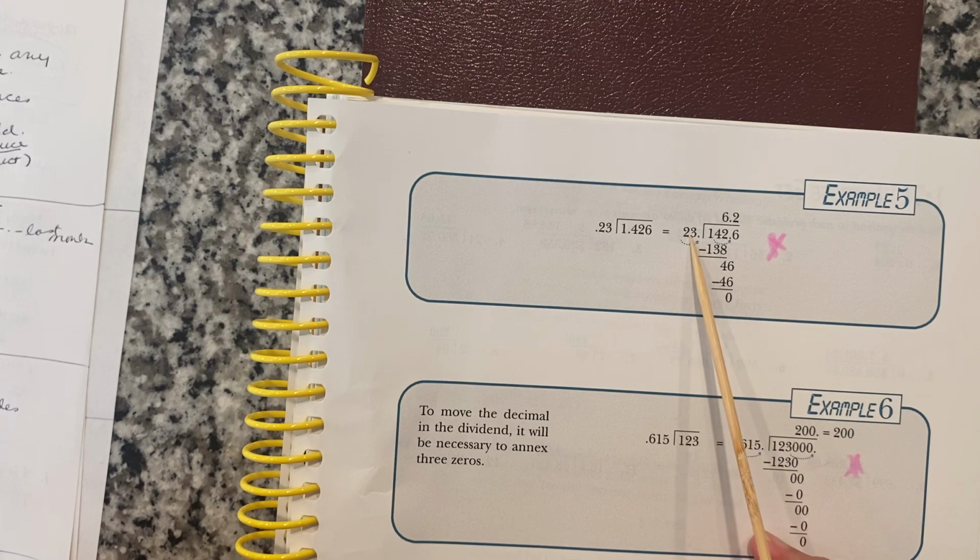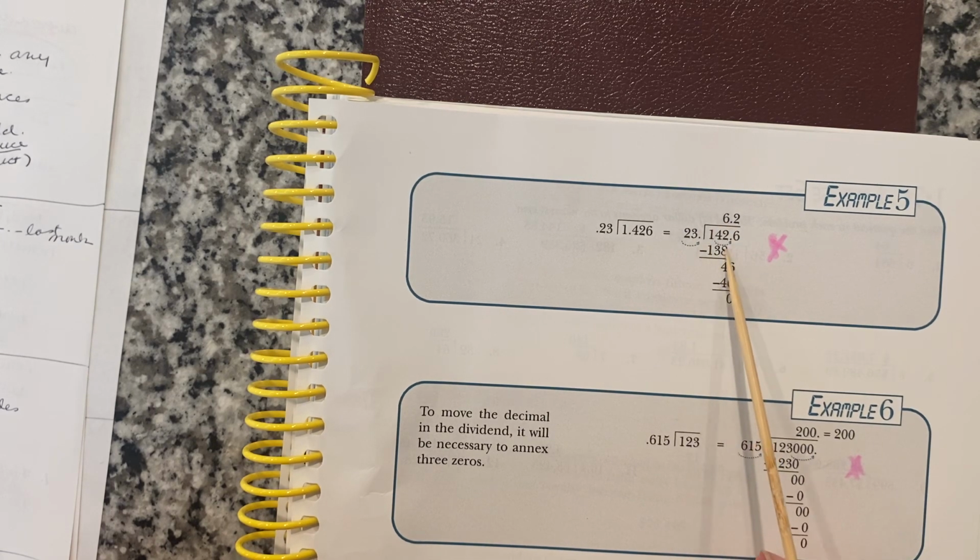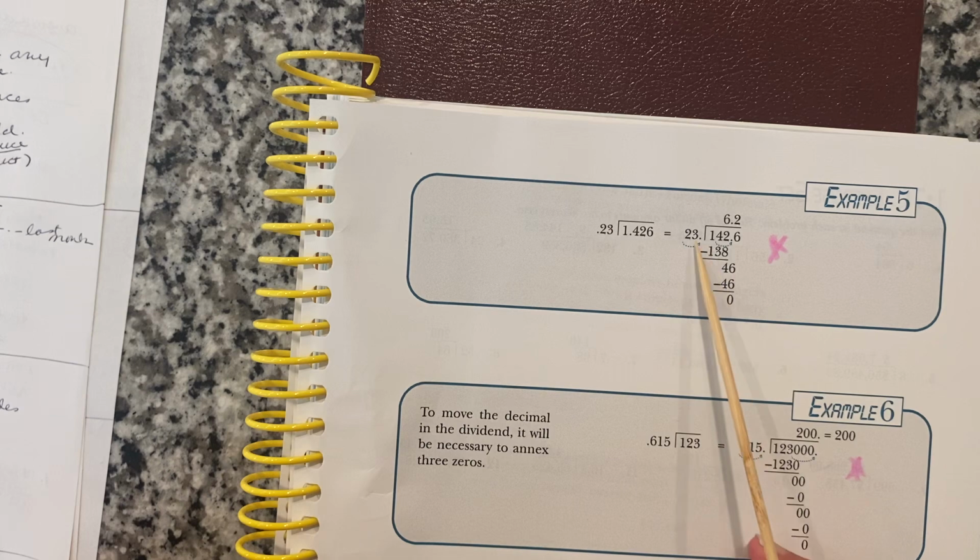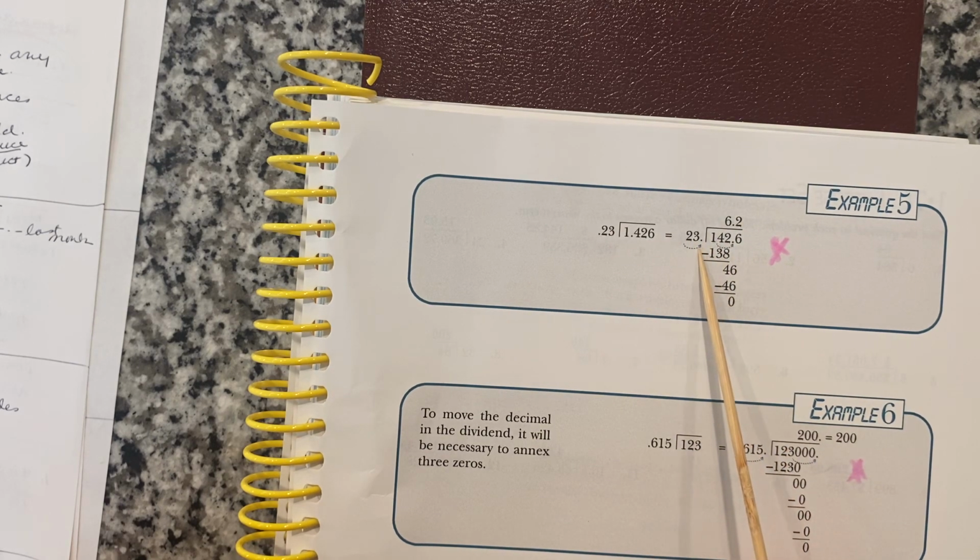So you say 23 times 6 is 138. You subtract here, you get 46, 23 times 2, so it's 6.2. Just make sure you move that decimal point over.